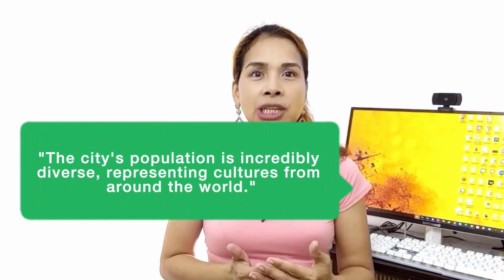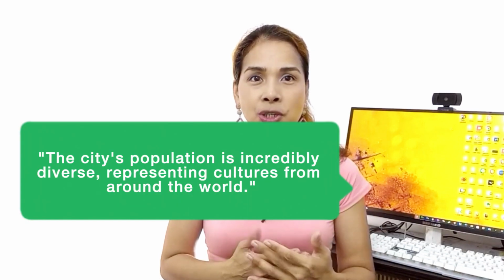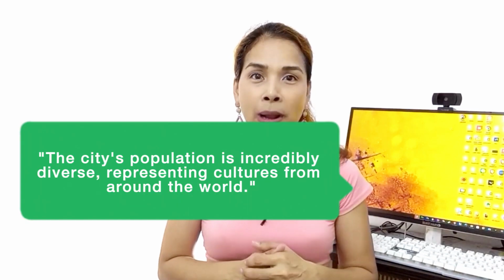Then, craft a sentence. Write a sentence using the vocabulary word. For example, the city's population is incredibly diverse, representing cultures from around the world. Finally, combine visual and sentence. Place the image and sentence together on a flashcard or digital platform. By associating the image and sentence, you'll remember the meaning and usage of diverse in a real-world context.